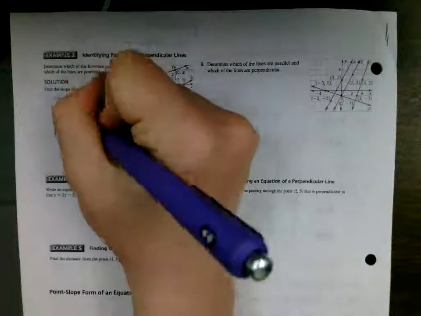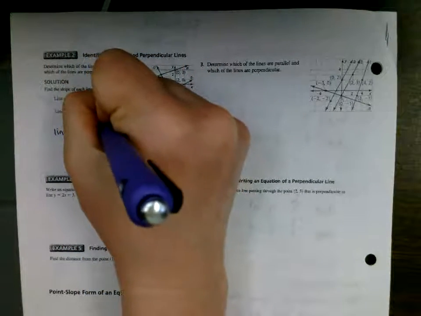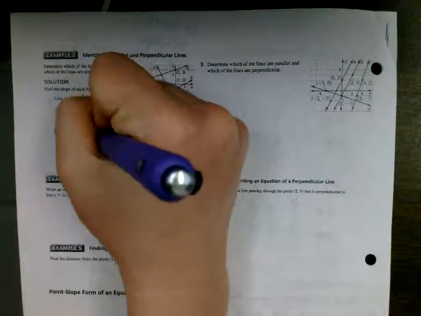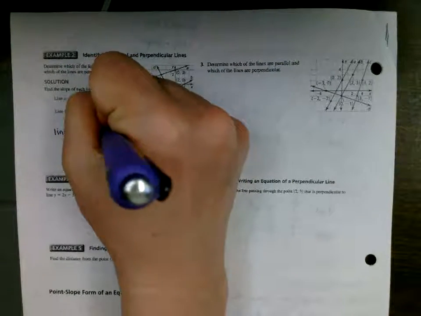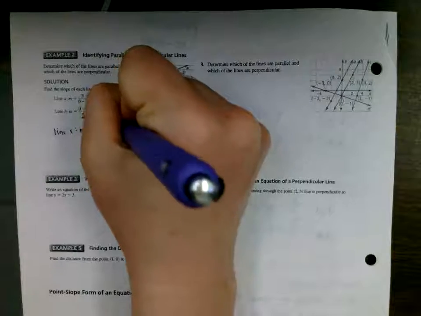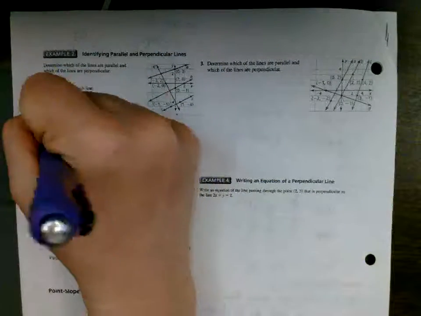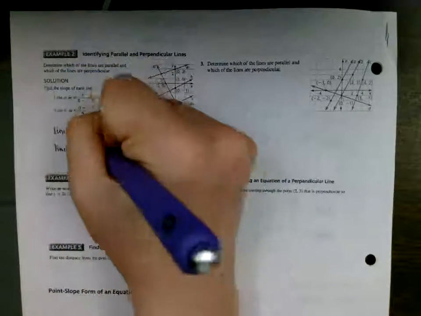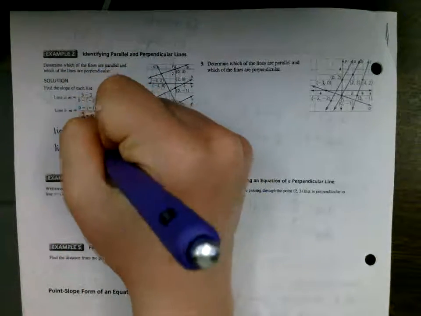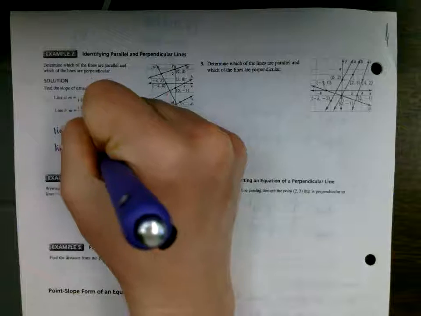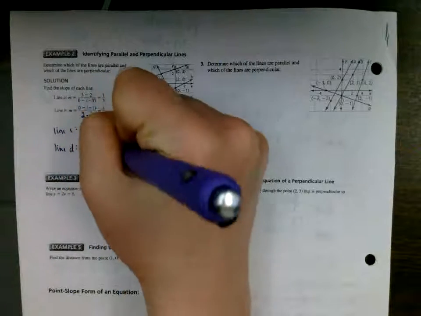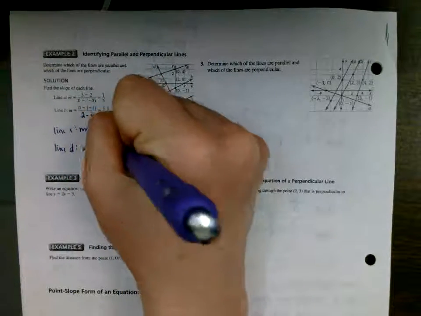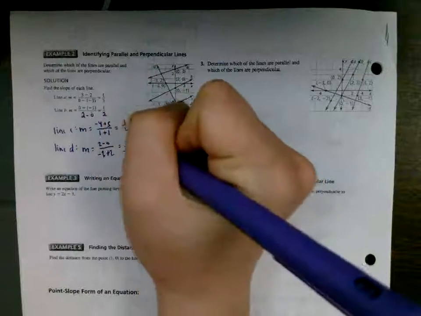So then line C, your slope is -4 minus -5 becomes +5 over 1 minus -1, it becomes +1. So that is 1/2. And line D, your slope is 2 minus 0 over -3 minus -2 becomes +2. So that would be 2 over -1, which is -2.